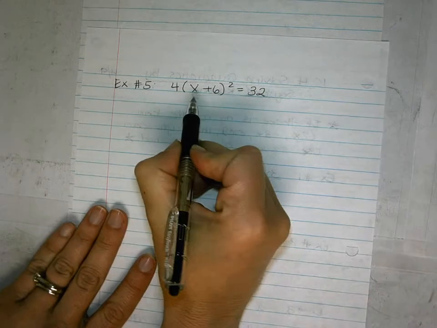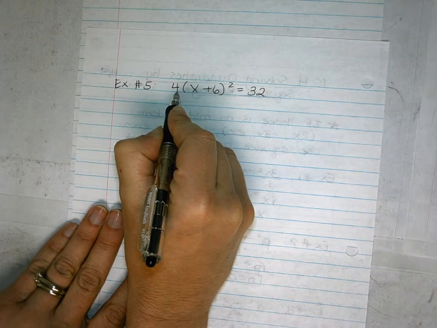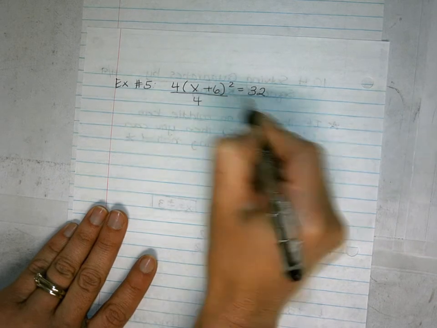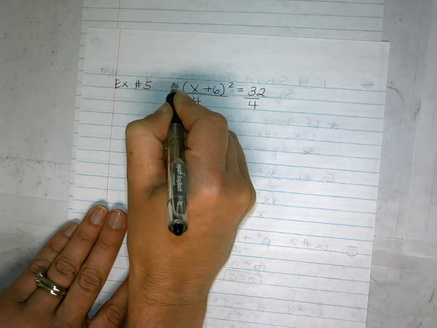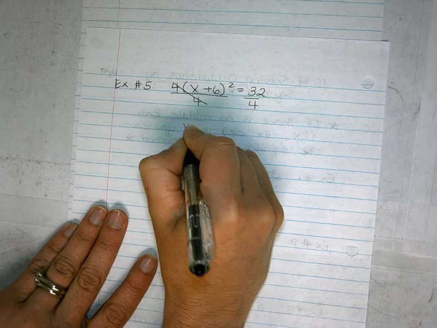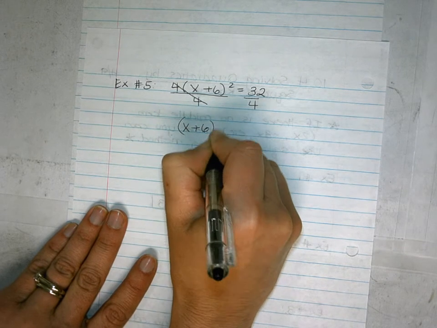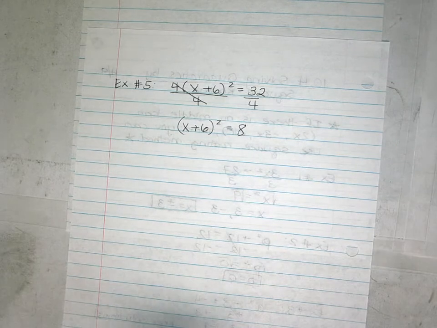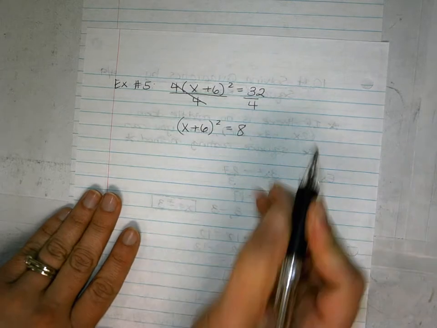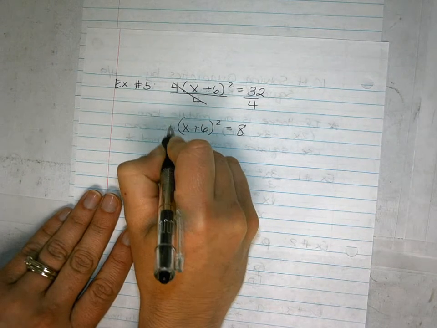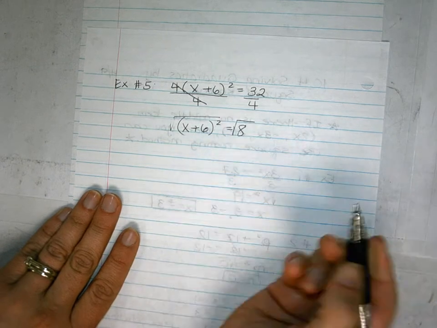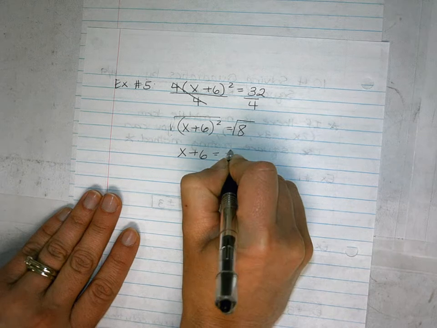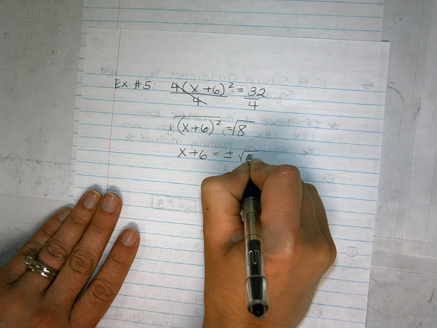So the first step is we want to get rid of this multiplying by 4, so we're going to divide by 4. We'd be left with x plus 6 squared equals 8. We're then going to get rid of that squared, and the opposite of squaring something is square rooting. So we take the square root, and we're left with x plus 6 equals plus or minus the square root of 8.